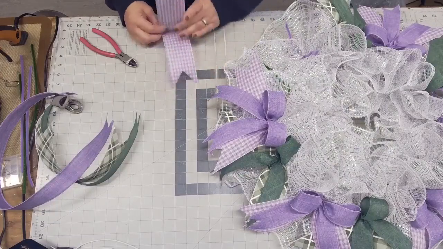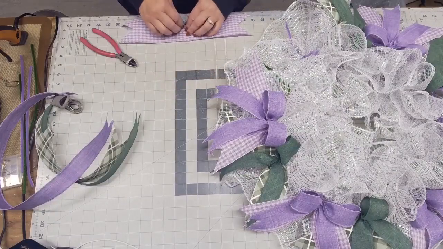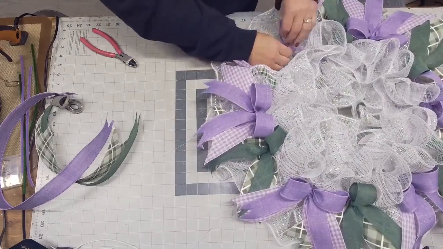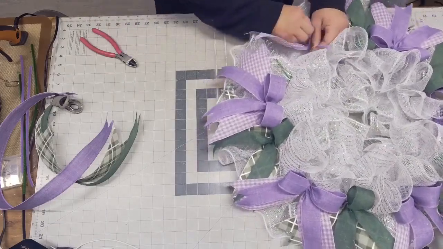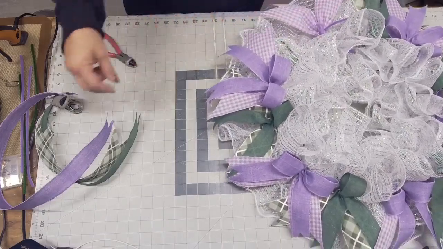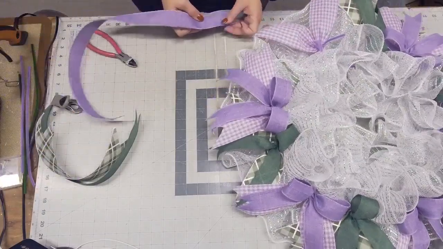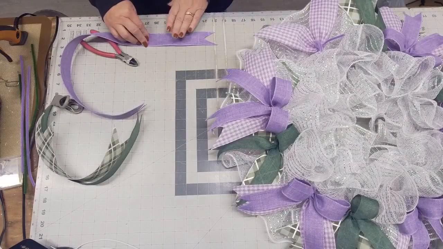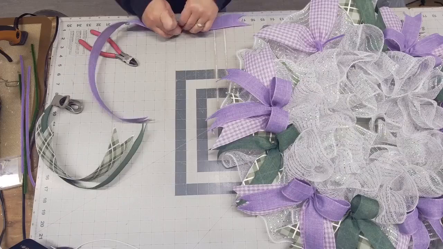Any other questions you guys have? Scrunch right up the center. And we'll fan that out. And here is our last hand-tied bow. Literally, you can do it anywhere you can get your measurements.